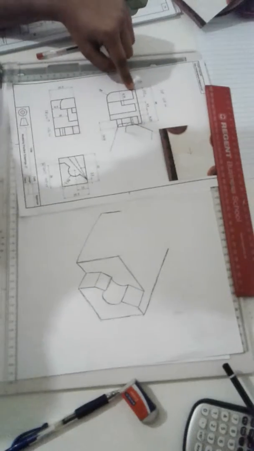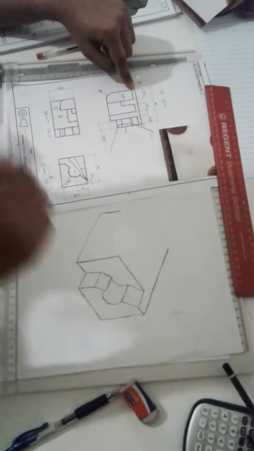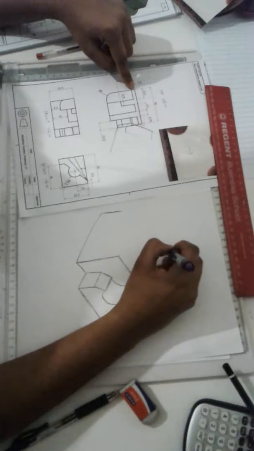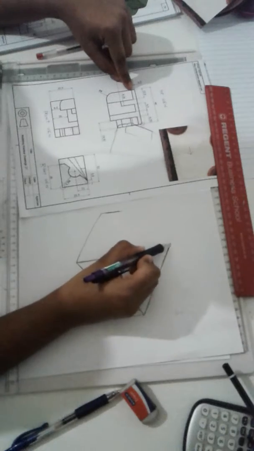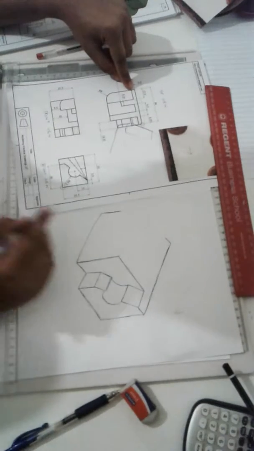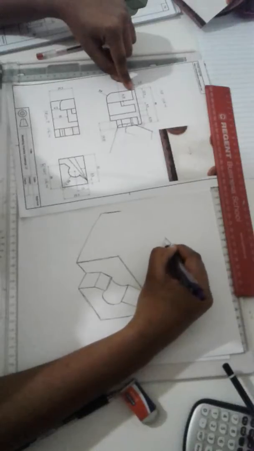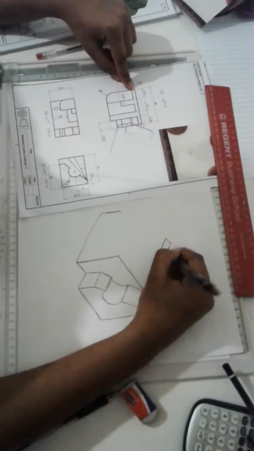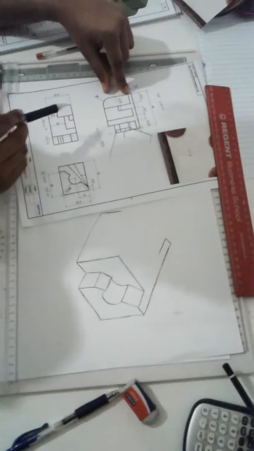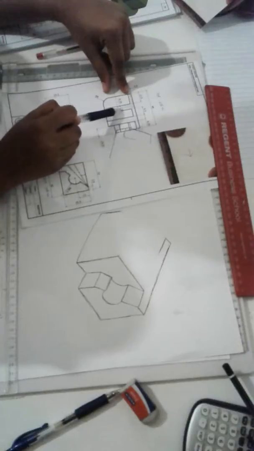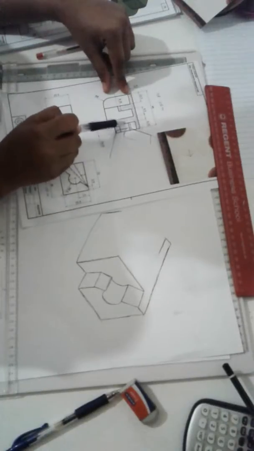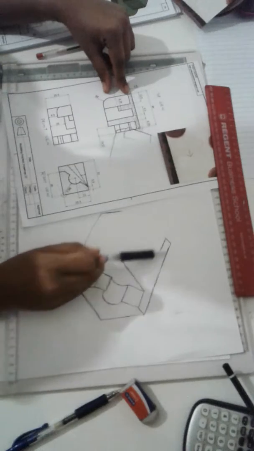Now, if you look at this line over here, let's draw that back part. So we have this top line here, and it's going all the way there. So basically I'm just drawing all of this. You can see that. Okay, so this part is all drawn.